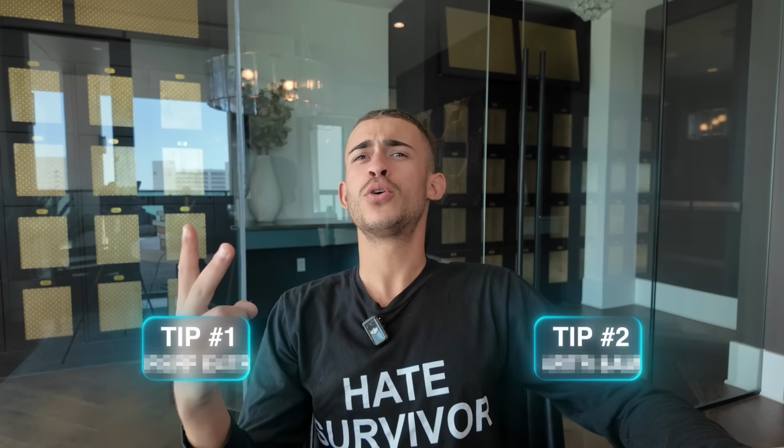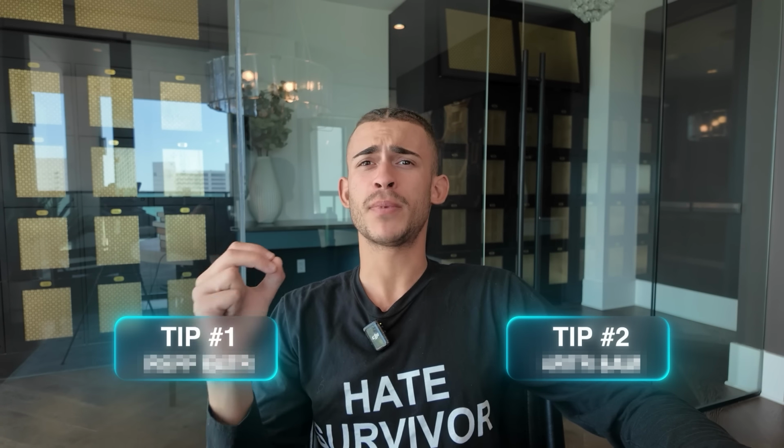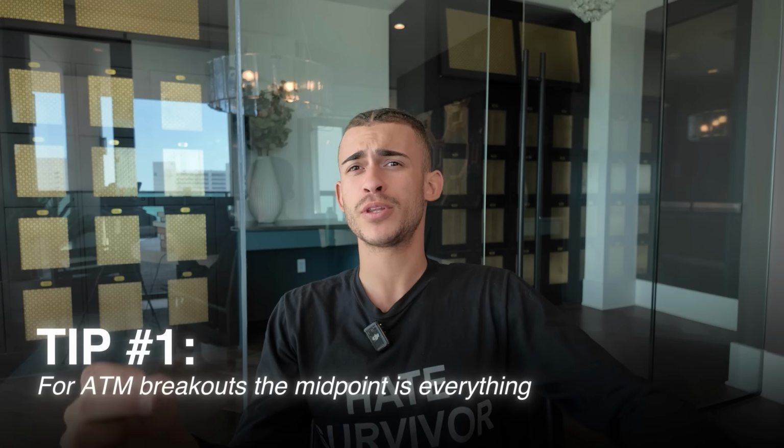Here are 2 quick tips for you to make sure that you make as much money as possible with this strategy. For 8 a.m. breakouts, the midpoint is everything. Make sure that buyers or sellers are showing strength at that midpoint. For liquidity sweeps, the wick is everything. If you don't see the clear confirmation, don't trade.